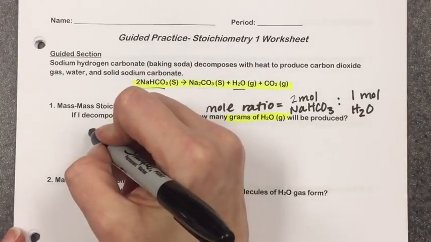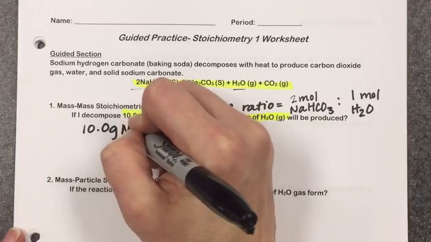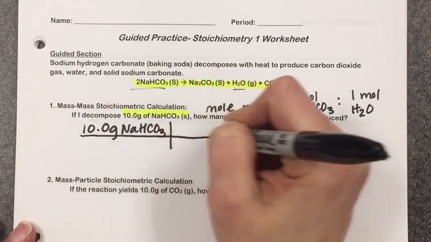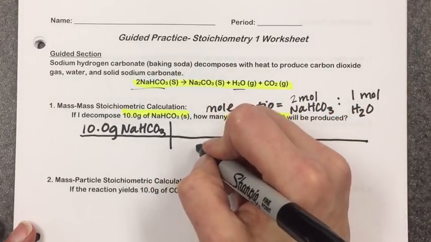Remember that you start dimensional analysis always with your given. Okay, and just like we've been doing for a long time now, you write down your given amount, drop the unit.